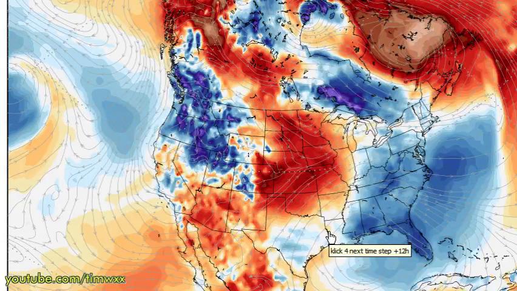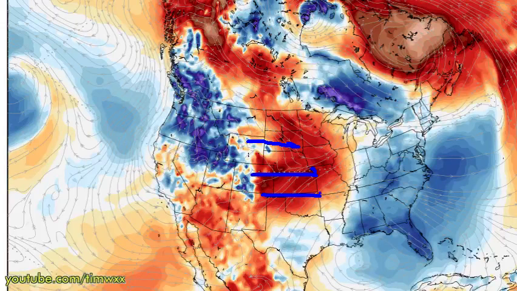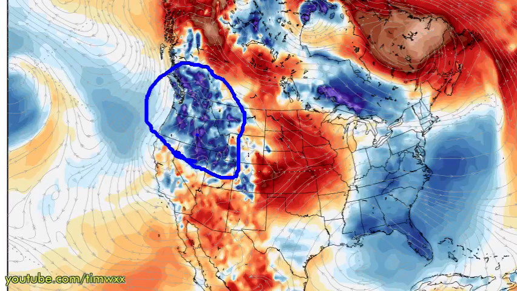So you can see how this kind of corresponds to the upper level patterns, and a little bit of ridging here, or not ridging, but a little bit of warm air over the north and central plains, and that's partly due to some downsloping ahead of that next system coming out of Canada. Very cold conditions in the Great Basin and northwest, and that's helping to support a bit of troughing out in that area too.